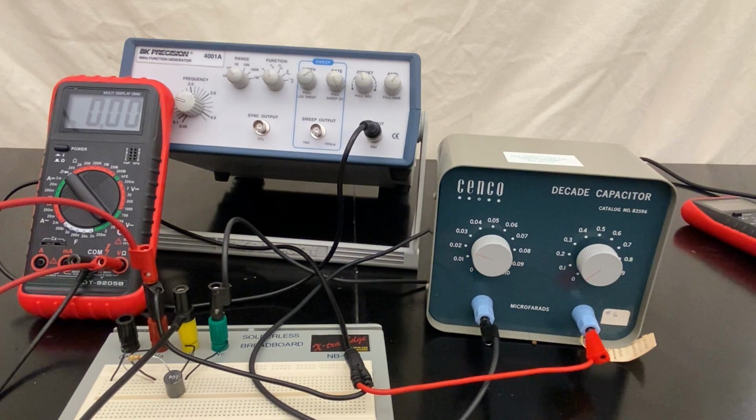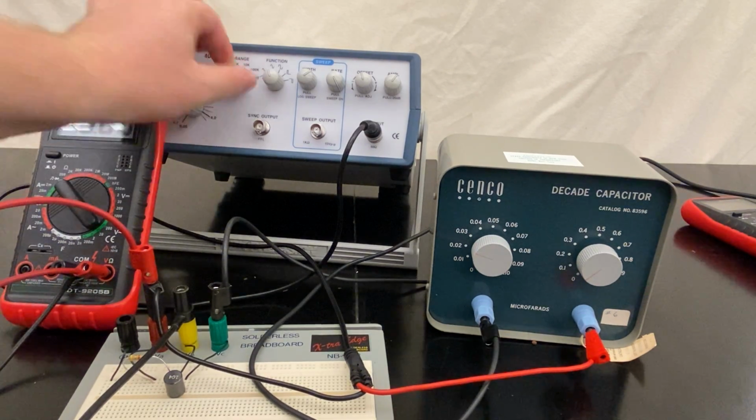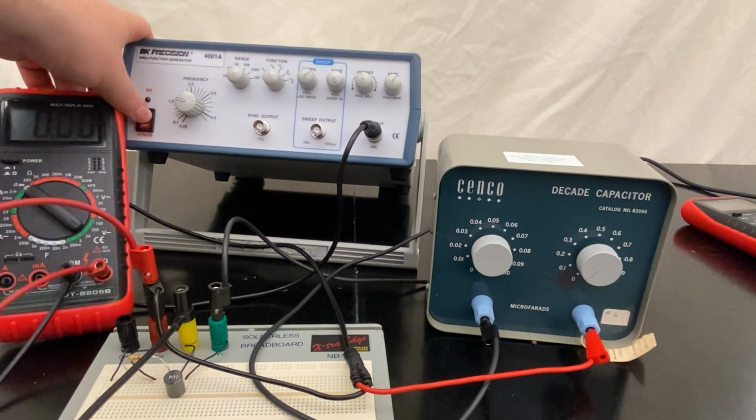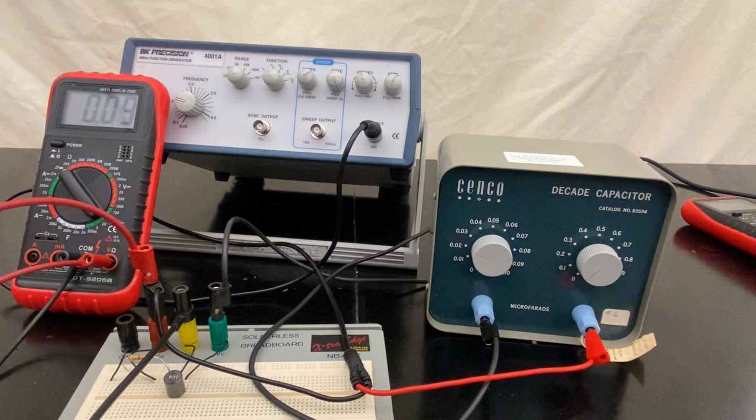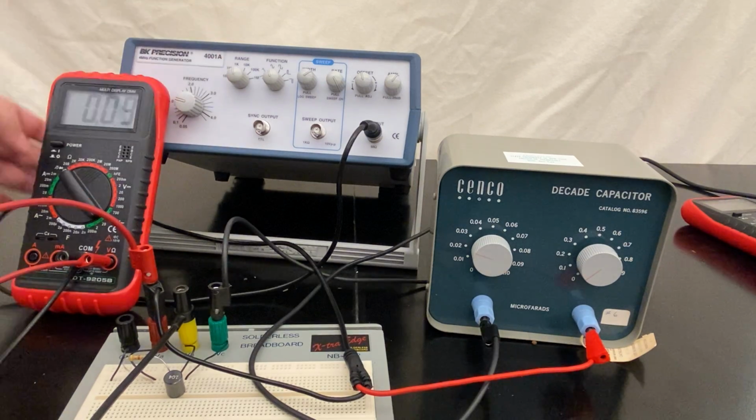Now we're going to start at 1 kilohertz as our frequency. So I'll put this on 1, put this on K, and flip that on. Now what we're going to look at today is resonant frequency. Right now, that's all the voltage I have. I'm going to mess around with my frequency, and I'm going to find at what frequency that value maxes out.